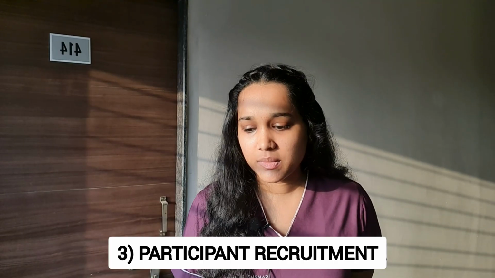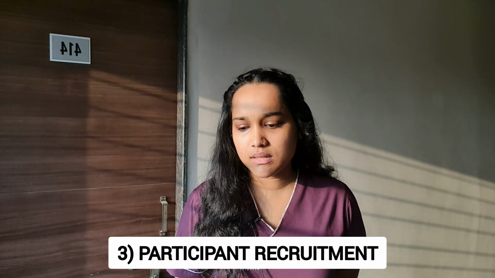So next we have participant recruitment: screening and enrolling eligible participants into clinical trials, explaining study protocols, obtaining informed consent and maintaining participant confidentiality. Screening and enrolling eligible participants into a clinical trial means that in the protocol there would also be mentioned inclusion and exclusion criteria. So for example, if there are 5,000 participants who have come up to be enrolled in your clinical trial, out of these 5,000, how would you screen or filter, how would you include or exclude certain participants? That is what comes in here.